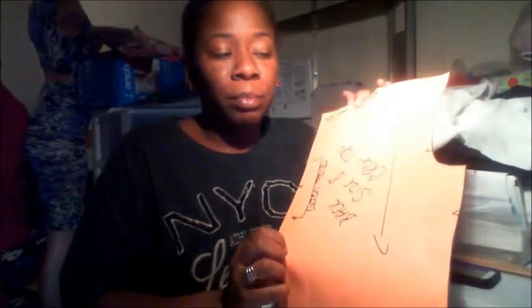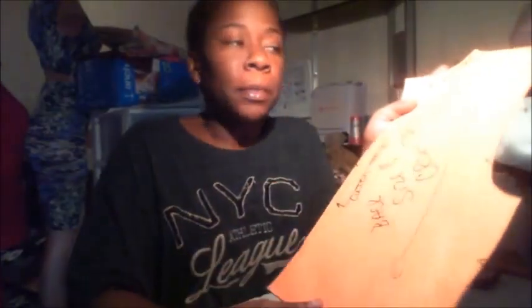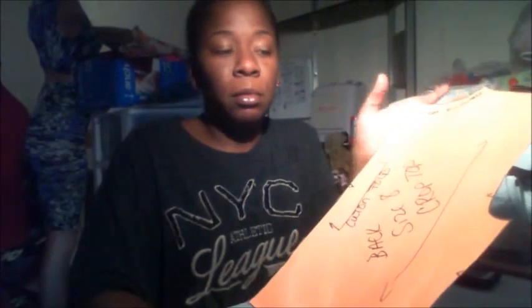On patterns, I like to use the poster board. It's not easy to rip, and it gives me more form when I'm cutting on the fabric. Now you can do this by measurements, your arm depth, your waist, your chest, and your collar, and the length of your torso.